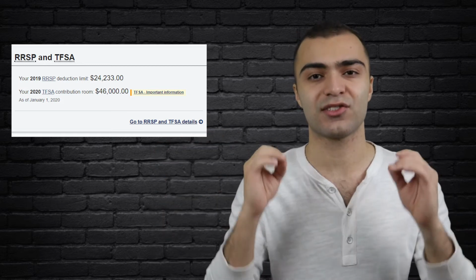Now, even though you're able to calculate your contribution limit using the information I just gave you, the best way for you to know exactly how much you're allowed to contribute to your TFSA is to go to your CRA account and take a look at the available contribution room that you have on your TFSA. There's going to be a number there that tells you exactly how much you're allowed to contribute to your TFSA going forward.